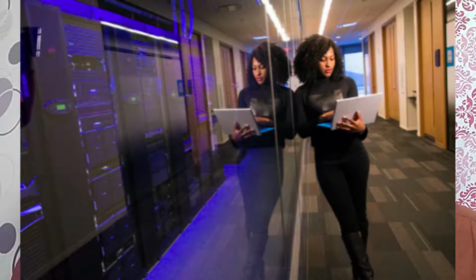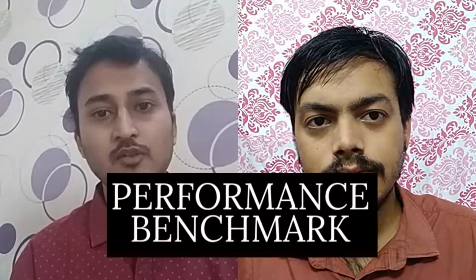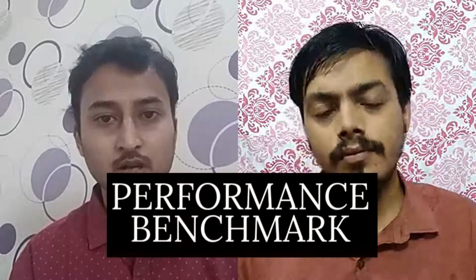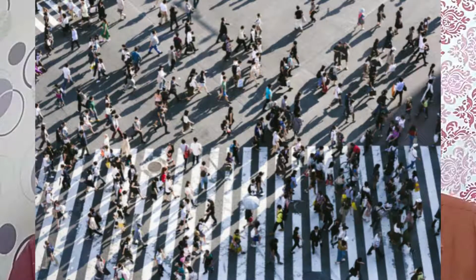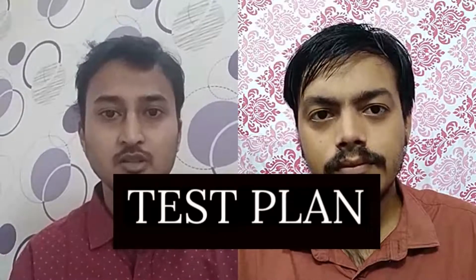Okay, so when we go for performance testing, there are certain things we need to keep in mind, like what environment we are doing the performance testing in, and what the different parameters are, the performance benchmark we say, like how many users I want to use to check my application. All those parameters we need to first identify or analyze. Then we need to create a test plan for performance testing.